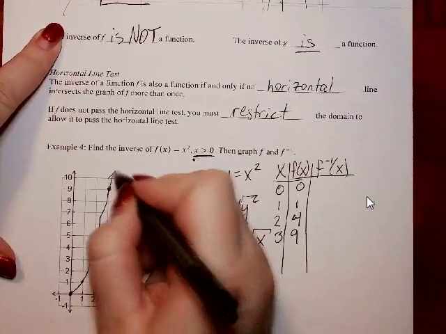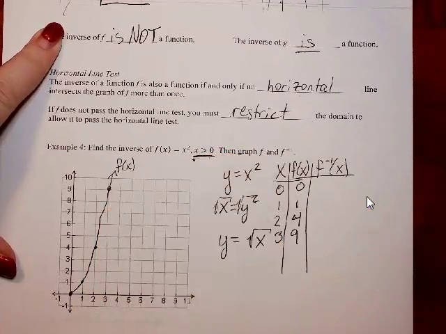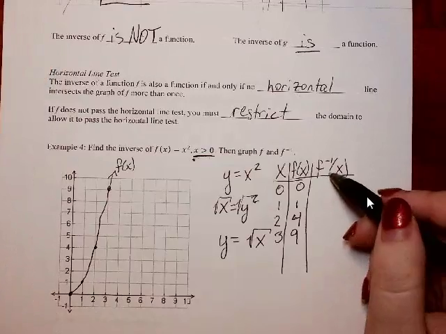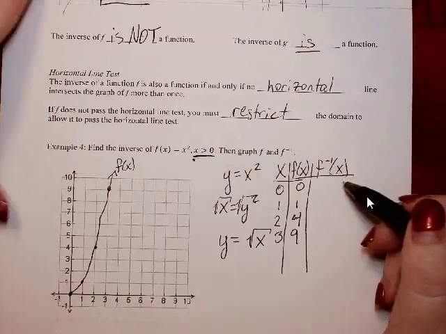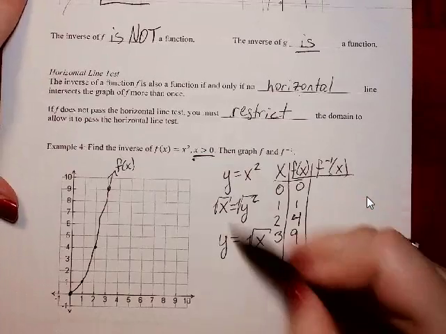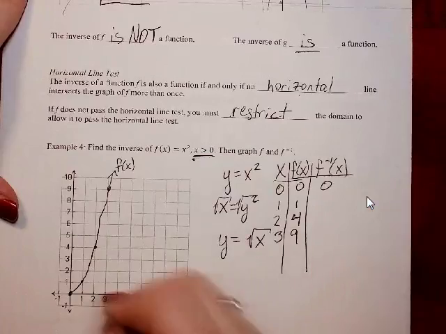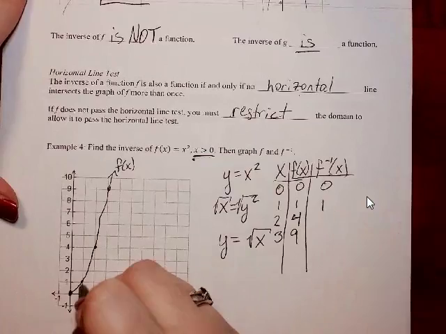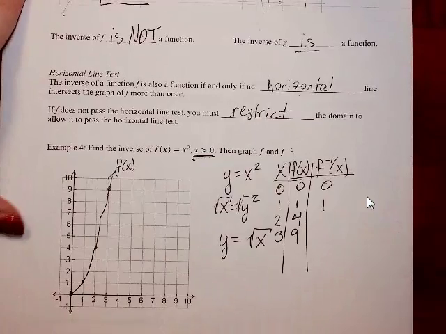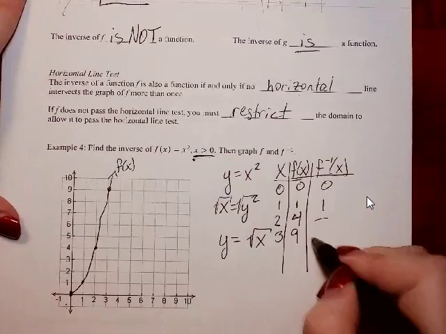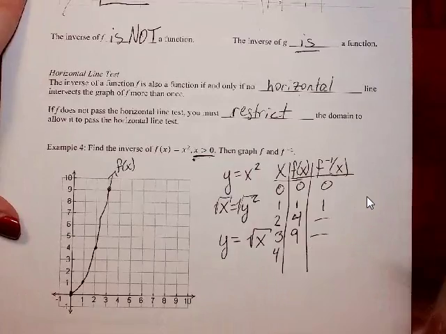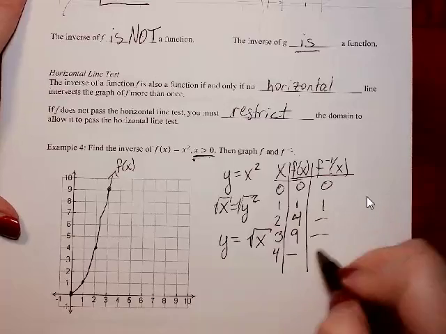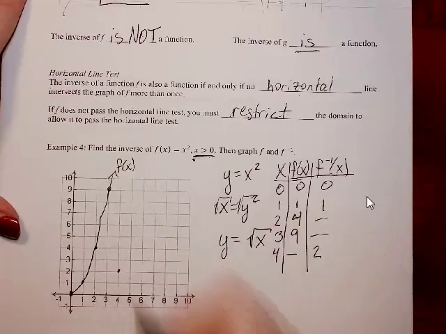So that right there is f of x. Okay, now f inverse of x. The square root of 0 is 0, so 0, 0 is also on that graph. The square root of 1 is 1, so 1, 1 is also on that graph. The square root of 2 isn't a pretty number, neither is the square root of 3. So let's go to 4. The square root of 4 is 2. So I'm going to go to 4, 2, and put a dot.